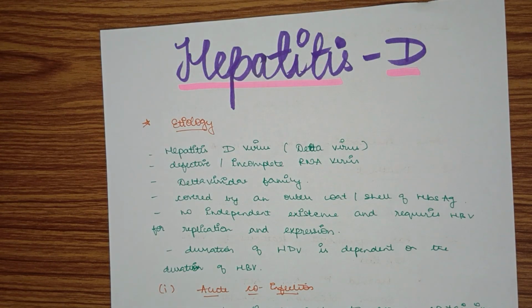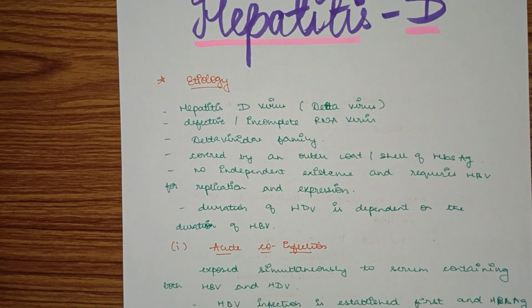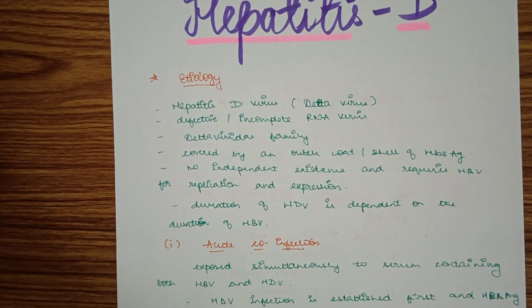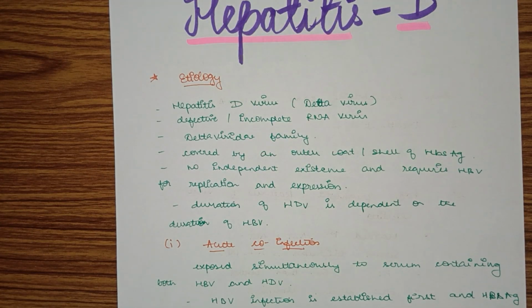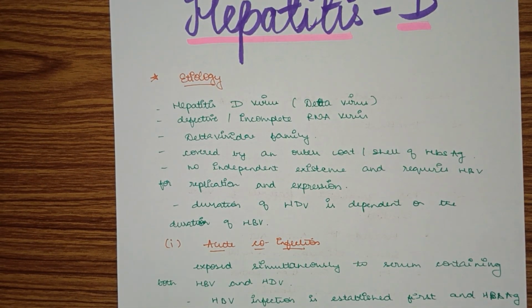The etiology of hepatitis D is obviously the hepatitis D virus, which is a delta virus. It is a defective or incomplete RNA virus. So, why is it known as a defective virus? Because it cannot cause infection on its own. It requires hepatitis B for causing infection.